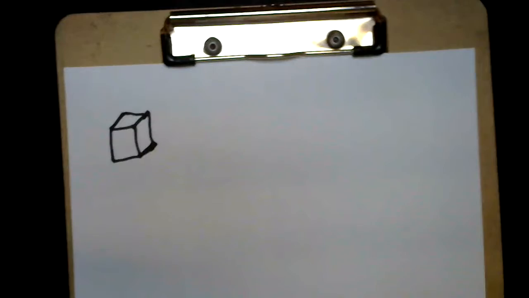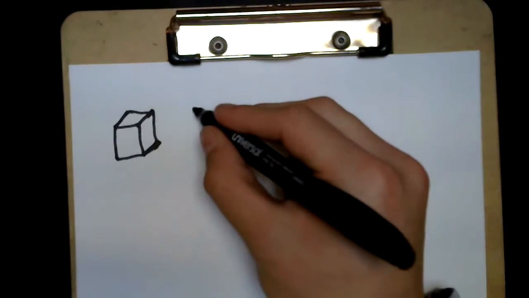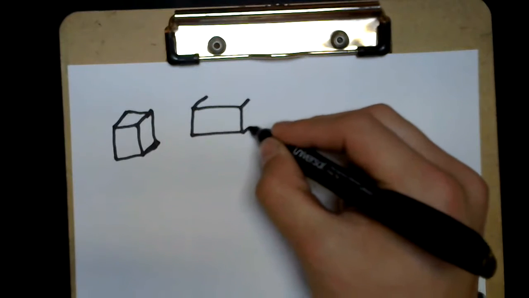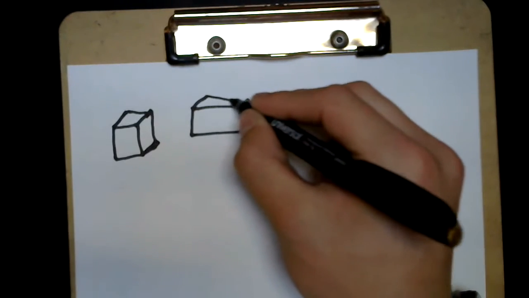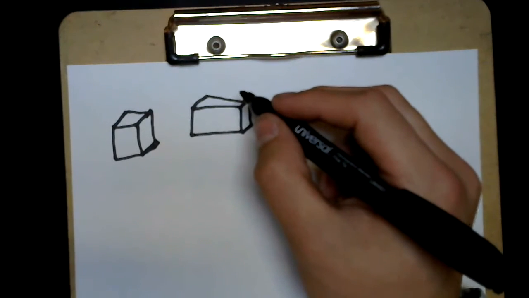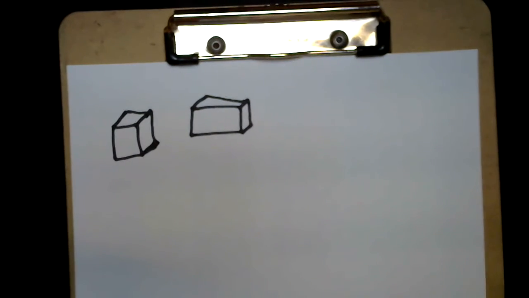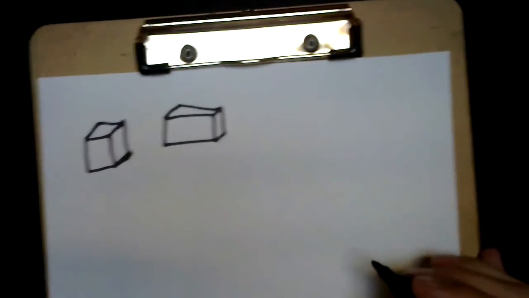That's a decent cube. A rectangular prism. Let's see if I can draw myself one of those. Decent. We'll start with those two. So, it's the same formula for both of these.